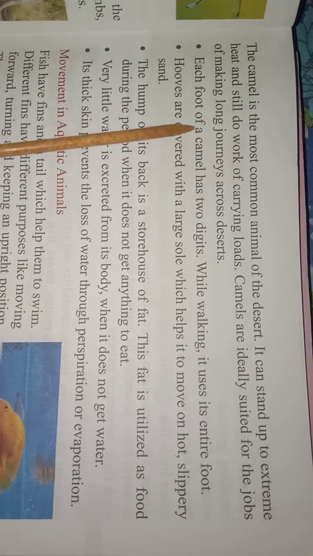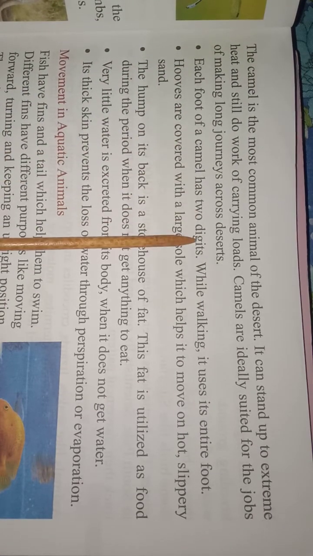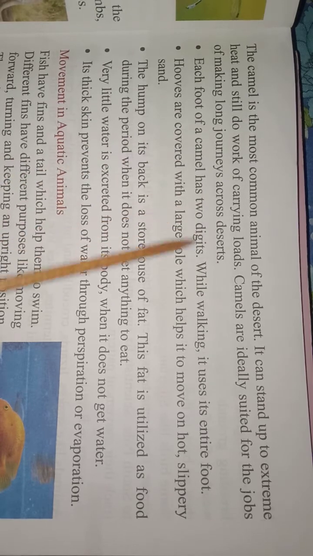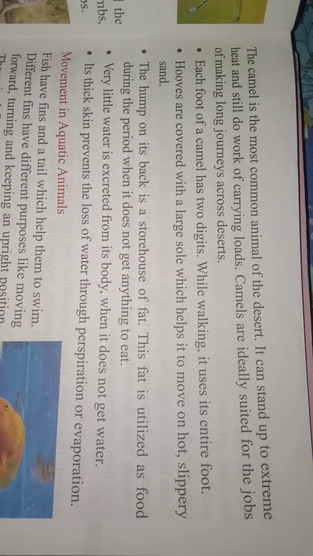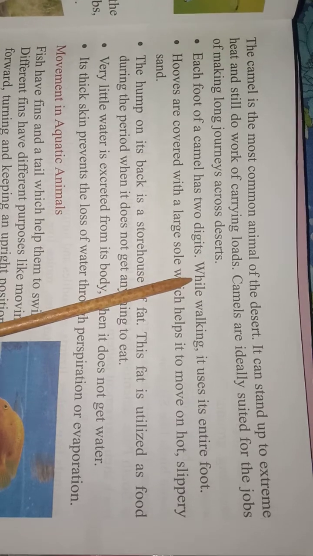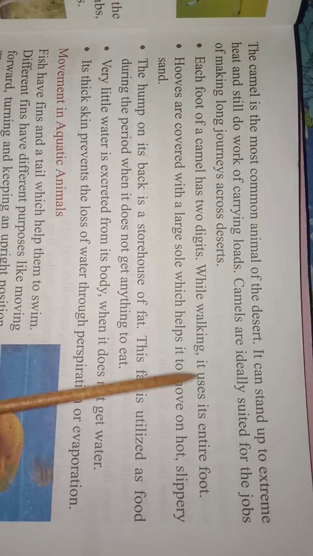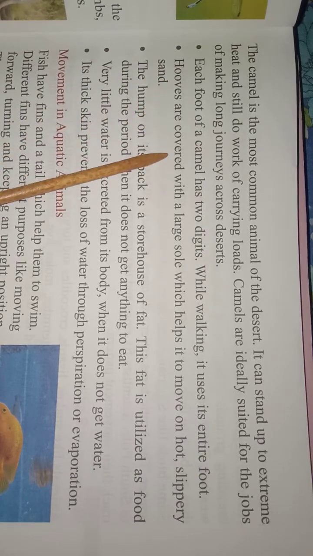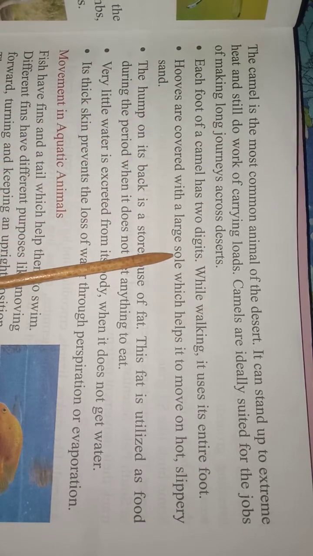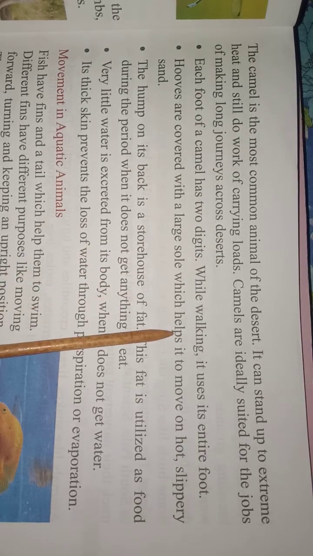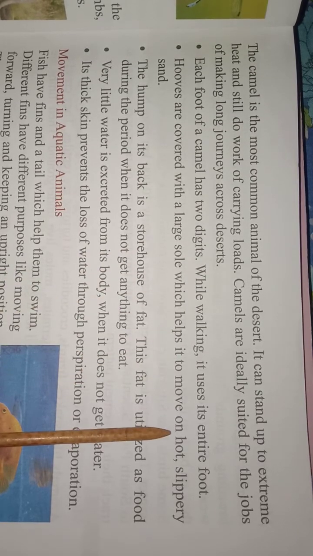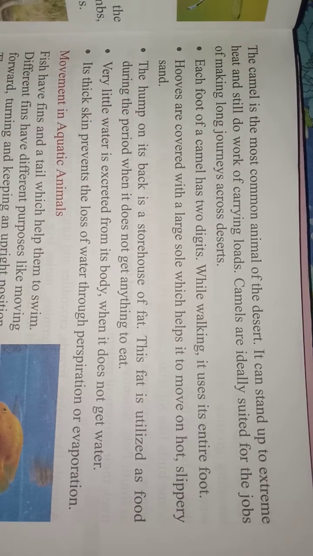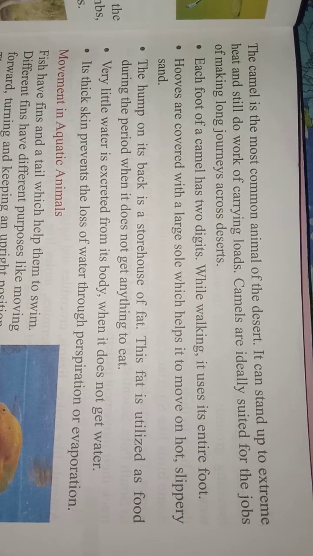Each foot of a camel has two digits. I have told you what digits are, that divide a hoof into two parts. While walking, it uses its entire foot. Hoofs are covered with a large sole which helps it to move on hot slippery sand.